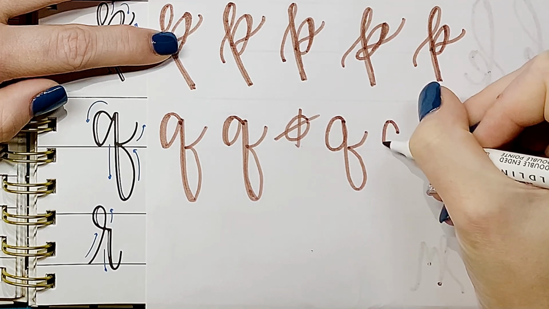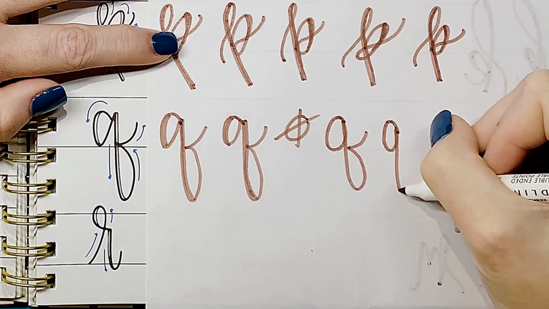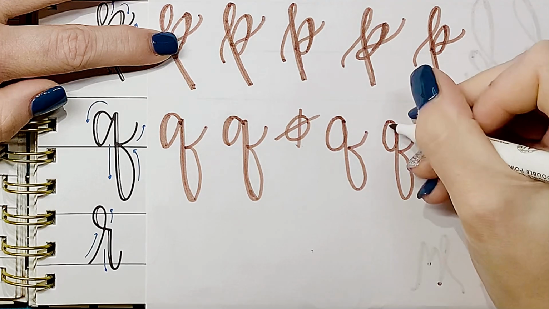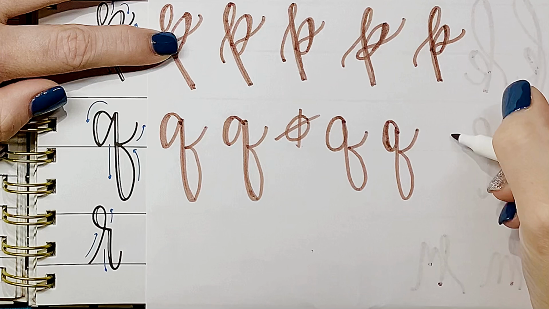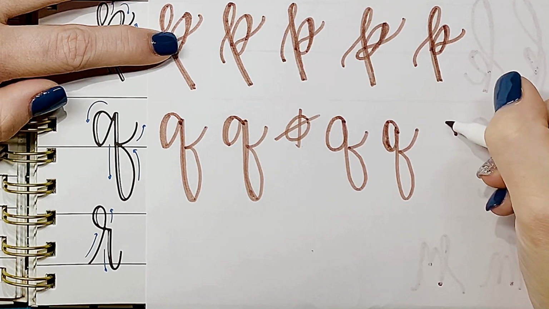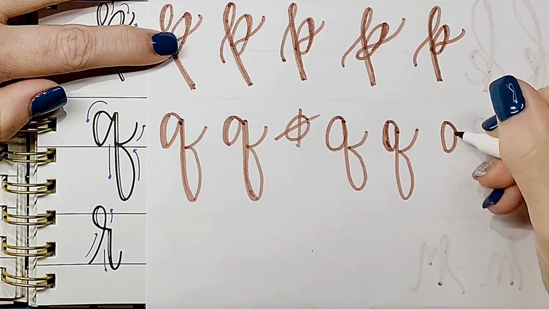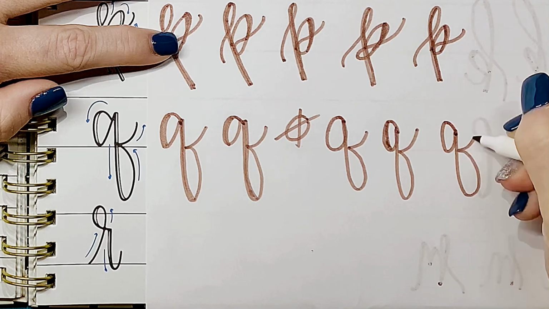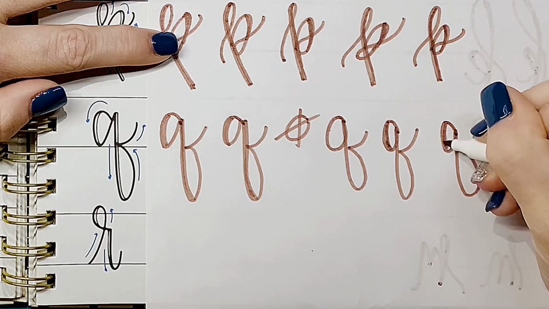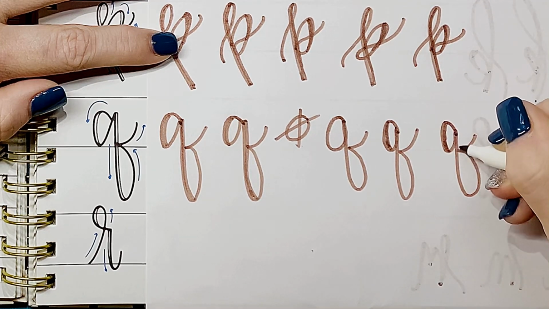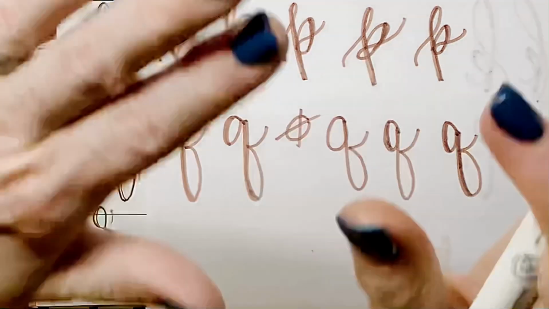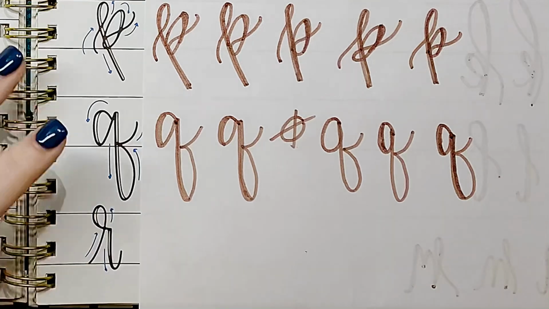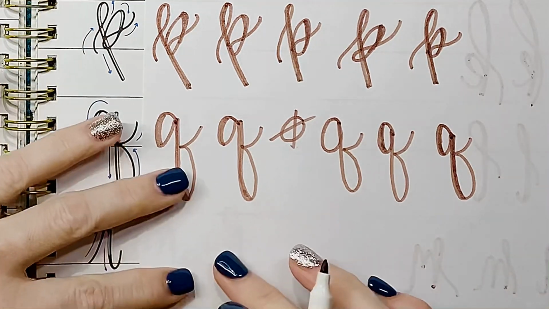Up and around, down. A little better. Not great. Not good compared to this. One more time, one more time. Up and down and around. Yeah, we're getting there. We are getting there. If you are getting there faster than me, good job, because I am not getting there very fast.